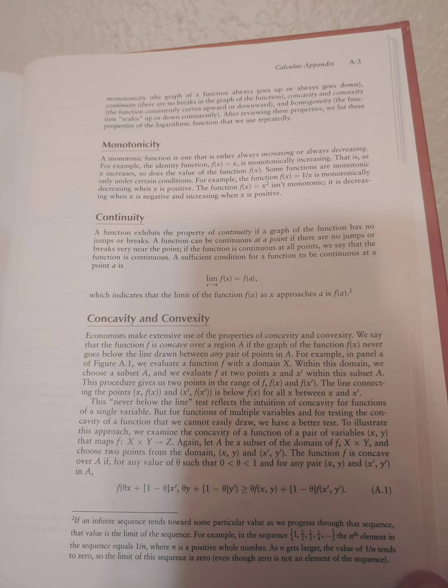Properties of functions. We make extensive use of several key properties that functions may possess. In this section, we start by discussing the main properties that we use, which are monotonicity. The graph of a function always goes up or always goes down.